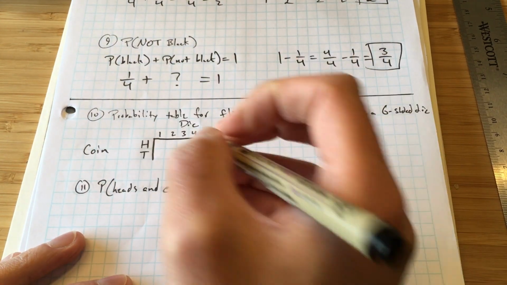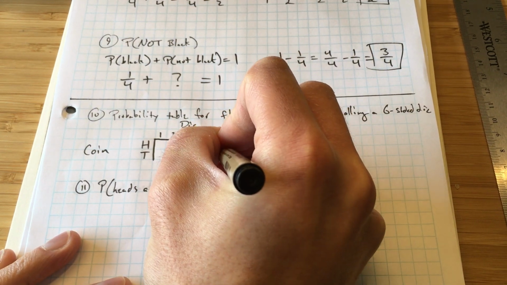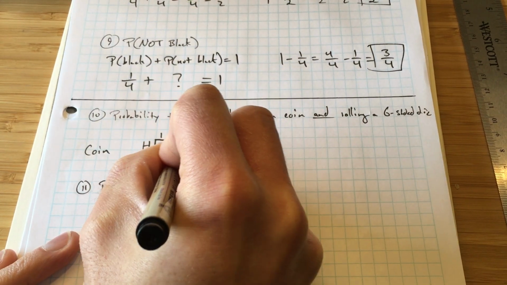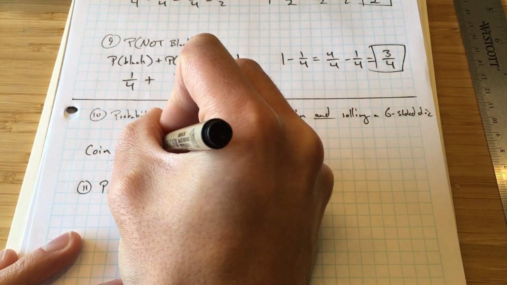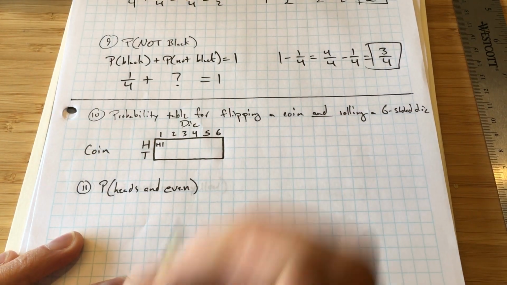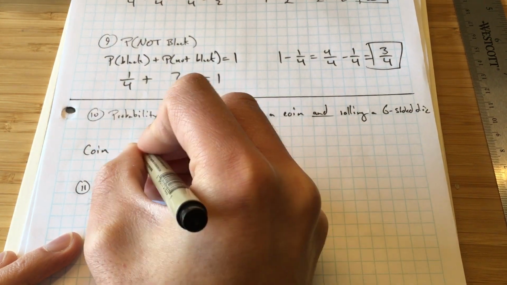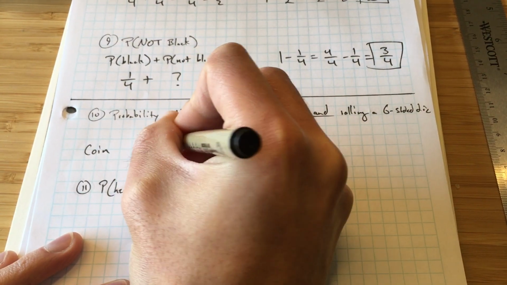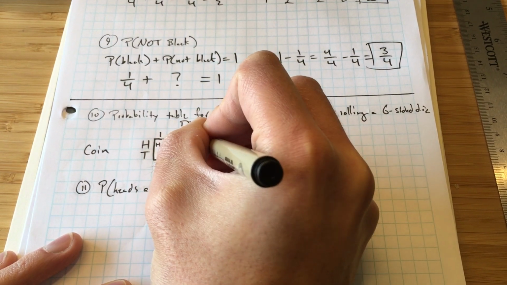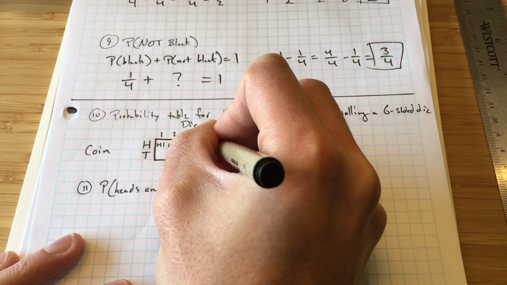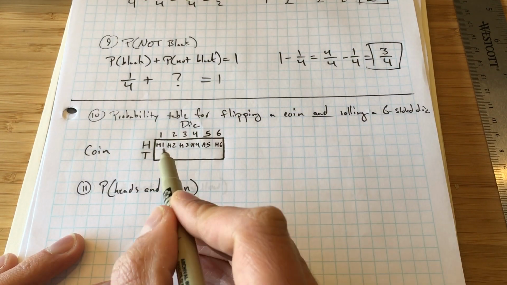So, I didn't really make myself a big enough table, and that's okay. But what we would see here is this one right here would be getting a heads and a 1. This one right here is a 2 and a heads. So heads and 2, heads and 3, heads and 4. I'm using the grid on my paper to represent the squares in the inside here. So each of these is their own square.